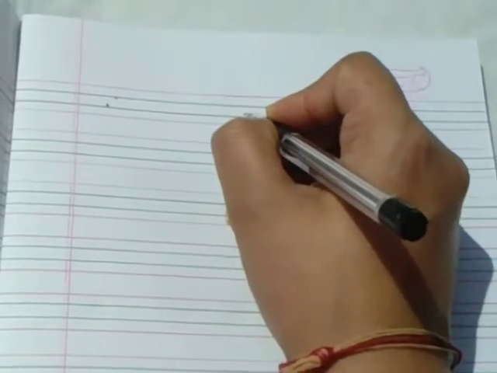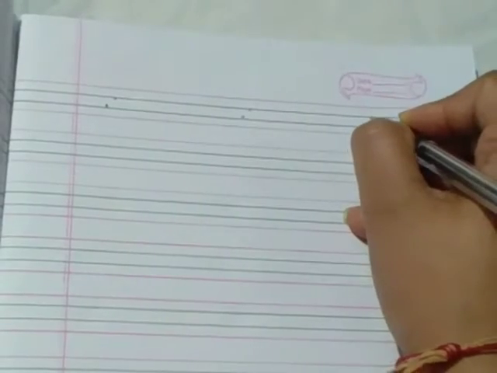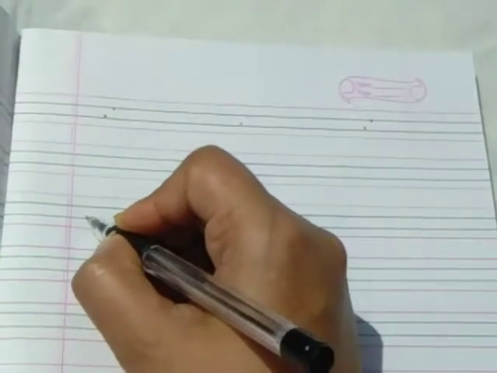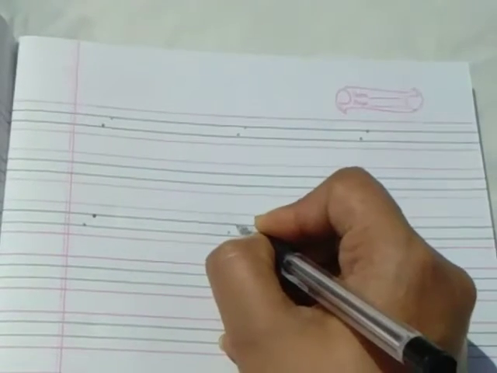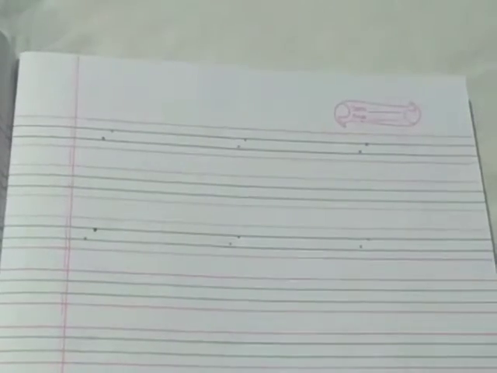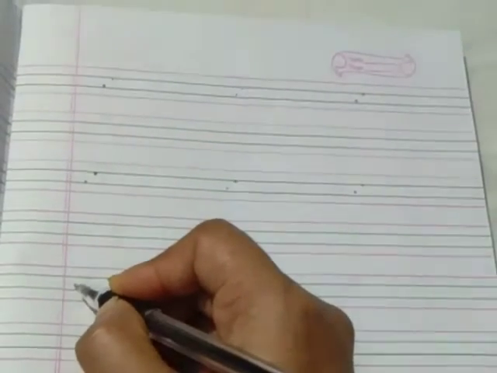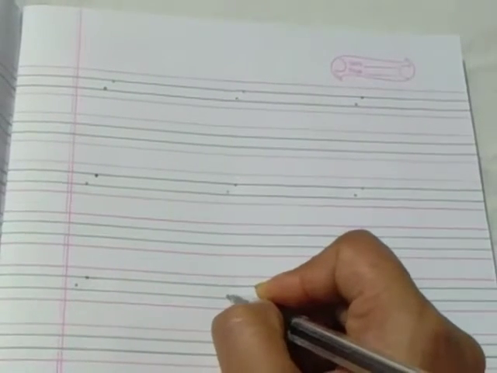With the same dot we are going to follow it, or we are going to write it. Okay, two slanting dots. Again I will repeat why I am making the dots, so that following the dots your practice will be very good.